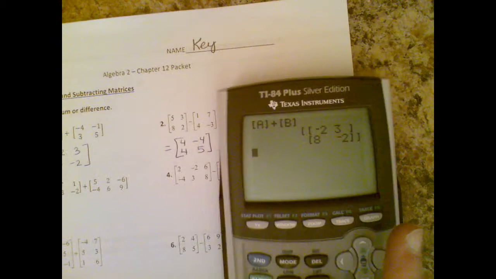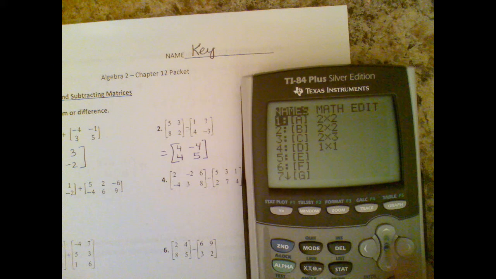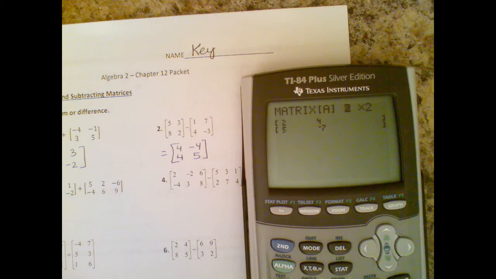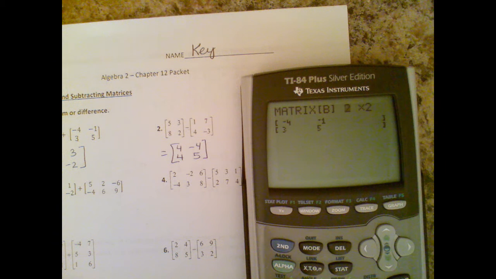So let's try this again. We do number 2. We need to go to second matrix and retype in the matrices. I always just use A and B so I don't forget which ones to use. So then it's a 2 by 2 again. Make sure if you plan on using the calculator that after you type in each matrix, you check to make sure that you typed it in correctly.